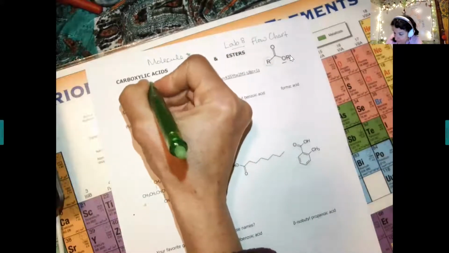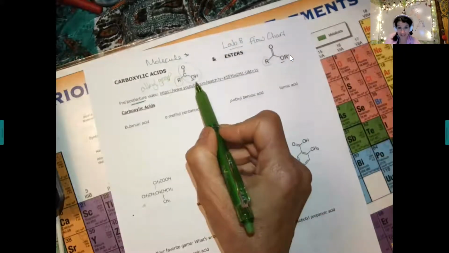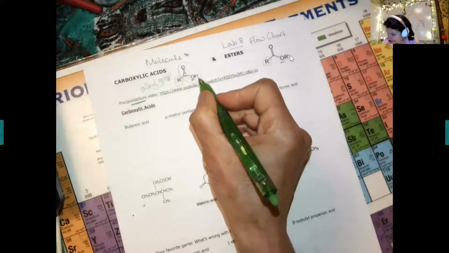Something that we've seen before, but I don't know that I really emphasized it, is this R. When you see this R, that just means carbons. So they call it an alkyl group, but that just means it could be a methyl, it could be a propyl, it could be a pentyl, it can be 50 carbons. But the key for carboxylic acid is this double bonded oxygen and then an OH. And then after 2 or 3 pages, we'll get to esters, which the only difference is that hydrogen. They're called carboxylic acids because they are acids, and we'll get to that on the second page.